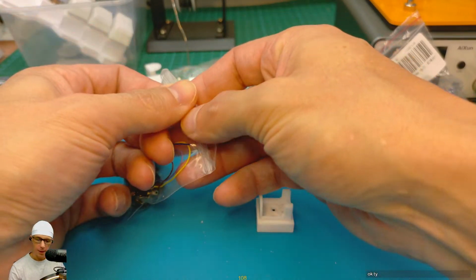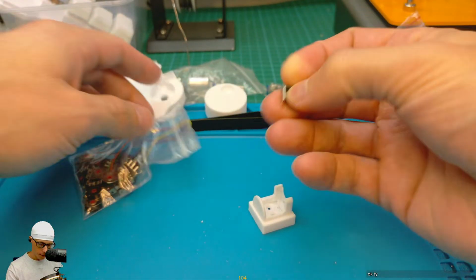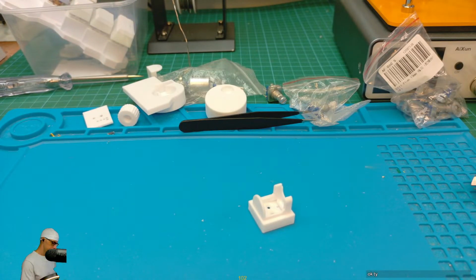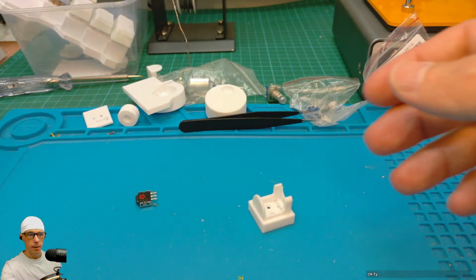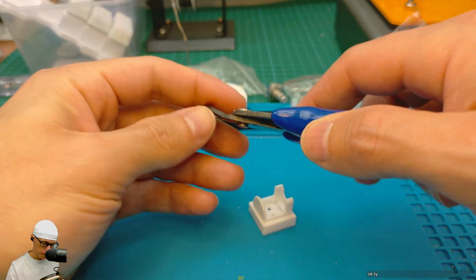I have so many right now. Let's chop off the legs.